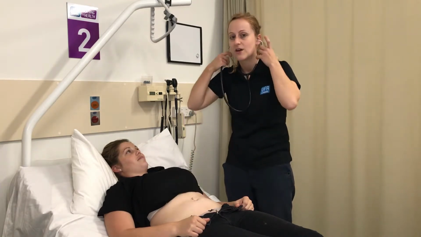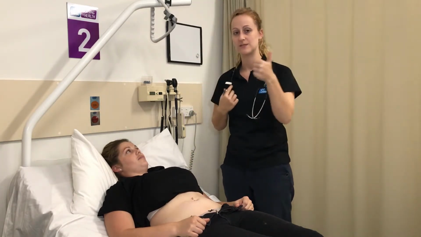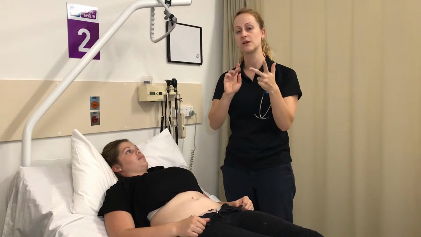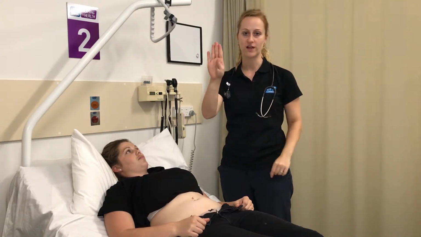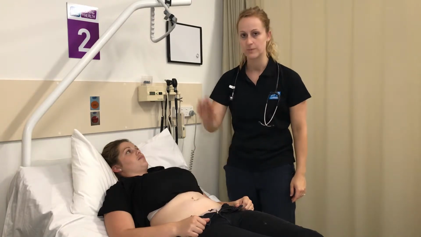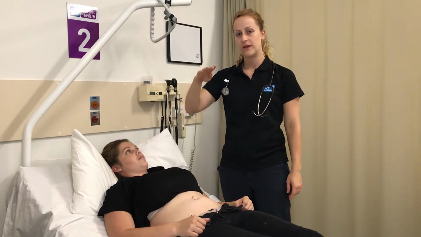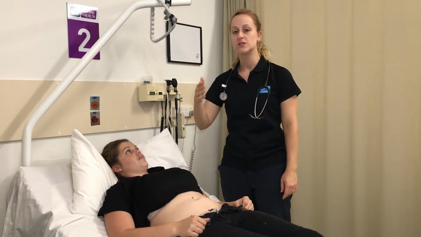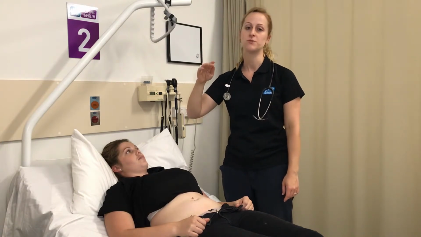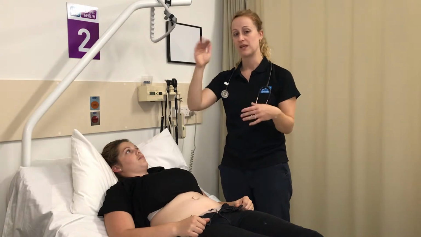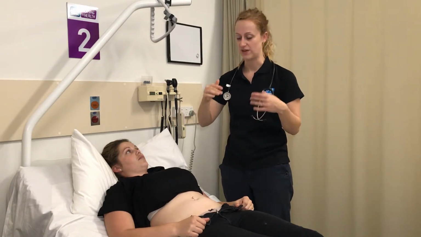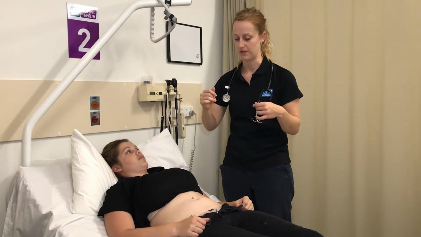So I hear sounds in all 4 quadrants. So we have done inspection and auscultation. The next thing we're going to do is palpation. So I'm going to take my 3 or 4 fingers here and I'm going to feel. Now there's shallow palpation and deep palpation. Most people, we do the shallow palpation, which means you push about 2 centimeters in. If you have an obese person, you might need to go a little bit deeper, as deep as up to 5 centimeters.